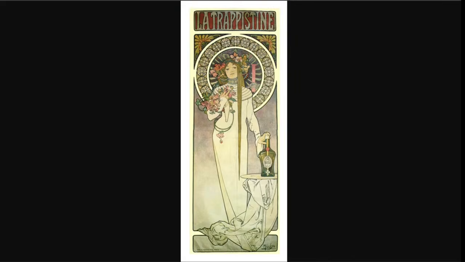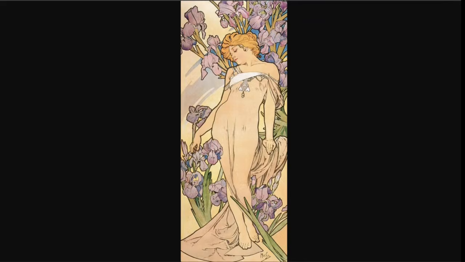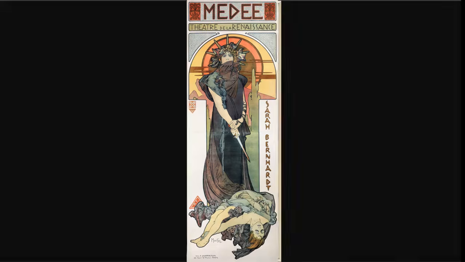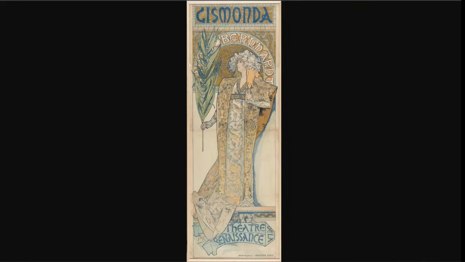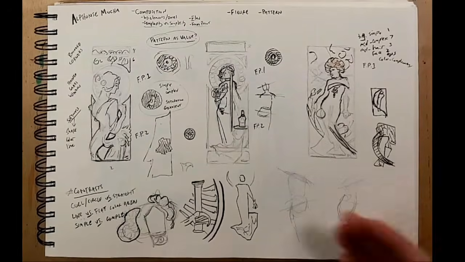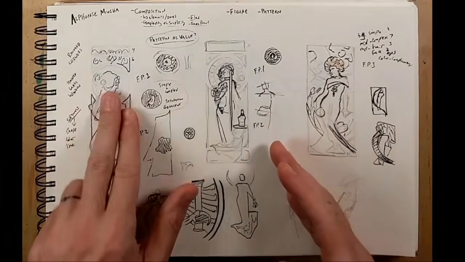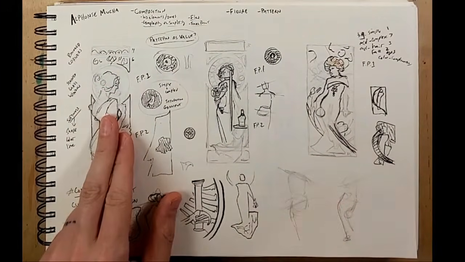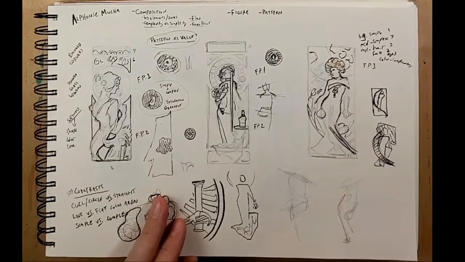So these are the 5 images I chose to study for Mucha. Of all the studies I've done, it might be my favorite one. Looking at Mucha was a revelation. Of course, I'd seen his work around, but doing this, looking at his pieces, drawing each one, and gradually deconstructing them, it was extremely informative.